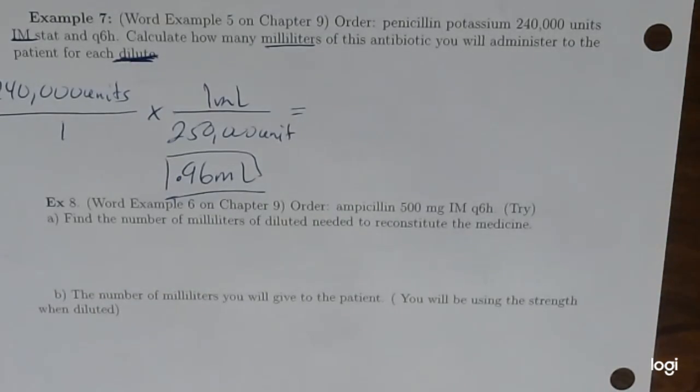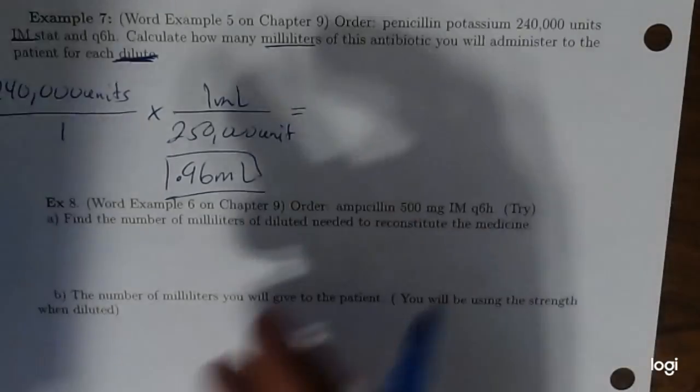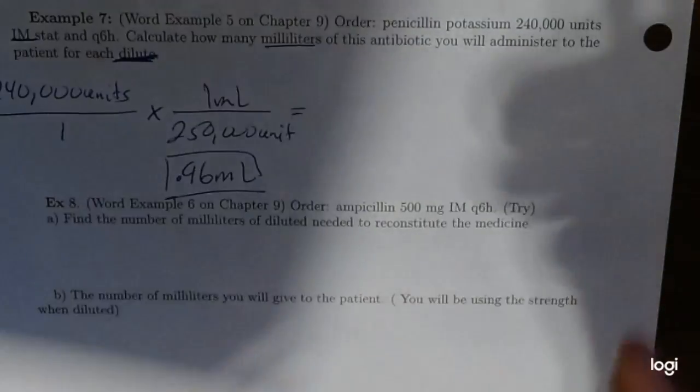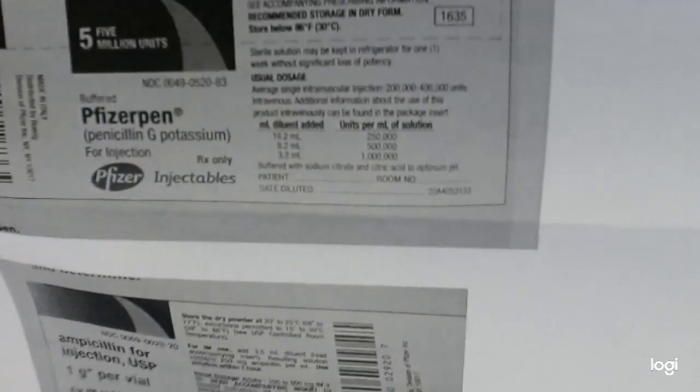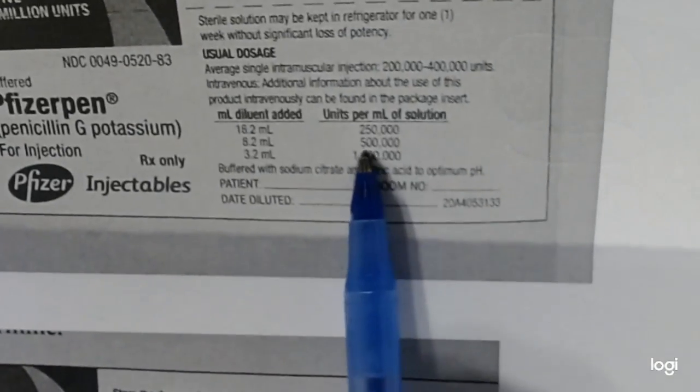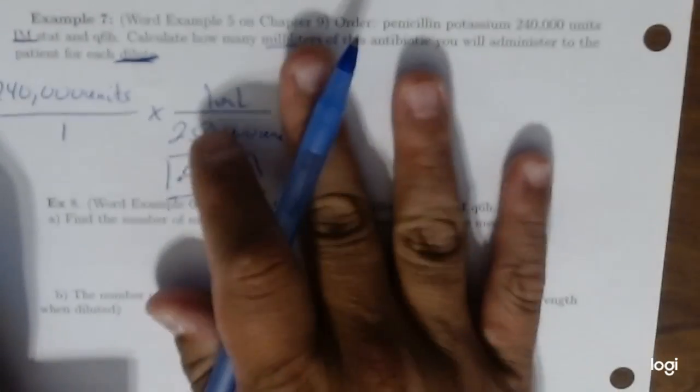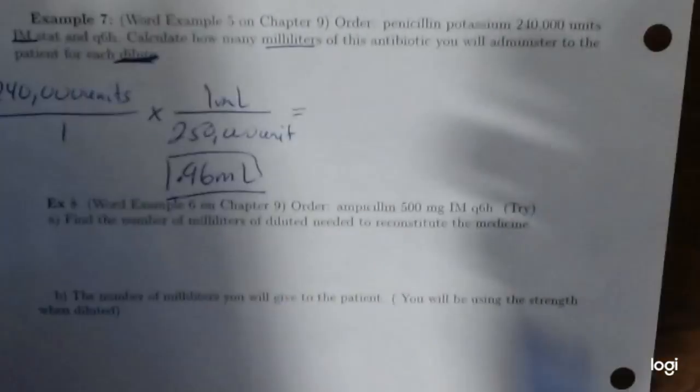And now we do the same thing for the other one. Using the same order, our next strength is going to be 500. So now you do the same exact thing we just did, but now this is going to be 500. And then one more time for the last one.